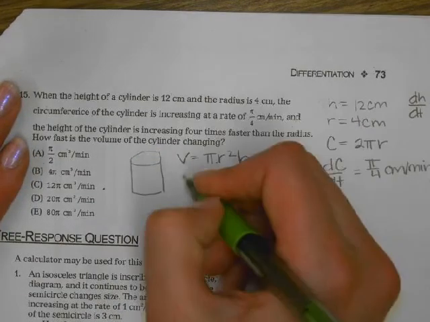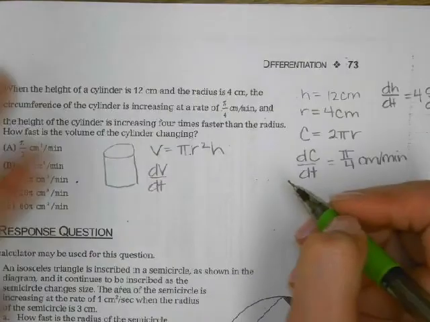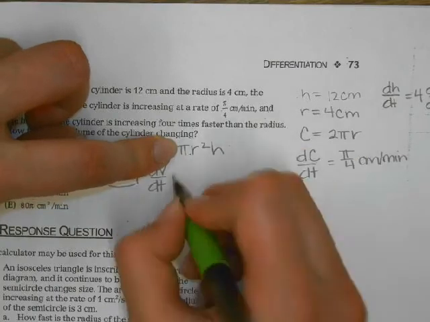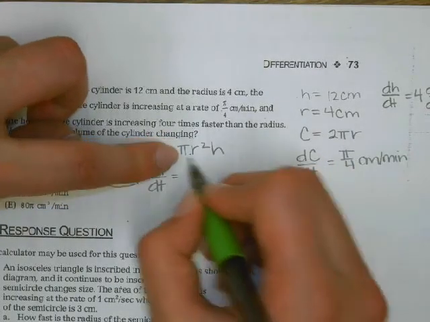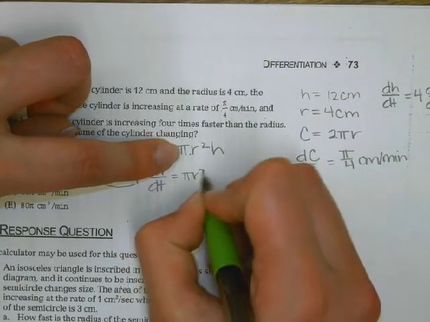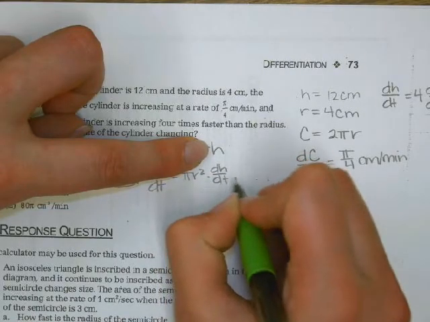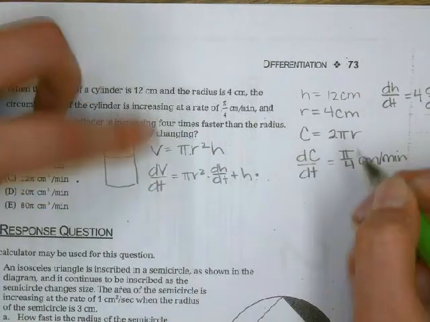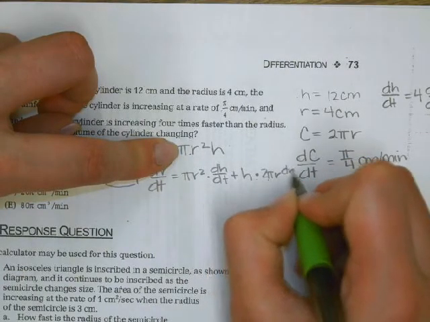So I went ahead and I said the derivative dV/dt is, and I've got the product rule happening right here, right? I've got r times h, or pi r squared really. So I'm going to say the first times the derivative of the second, so that's 1 dh/dt, plus the second times the derivative of the first, so that's 2 pi r dr/dt.